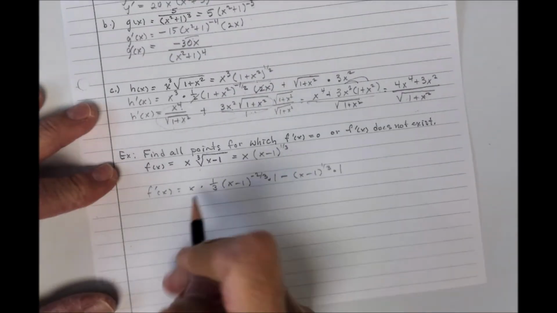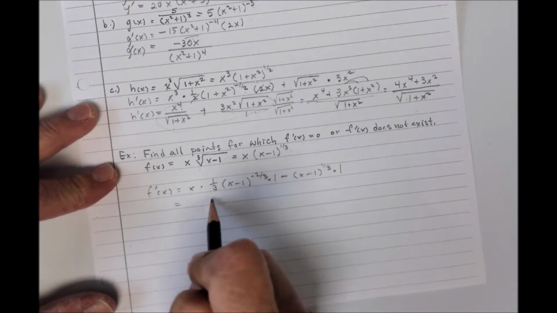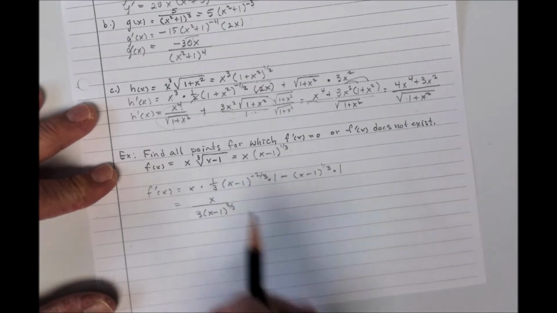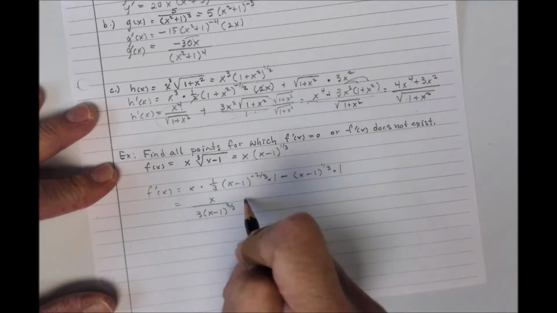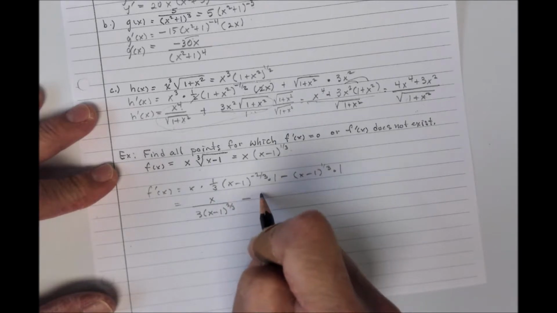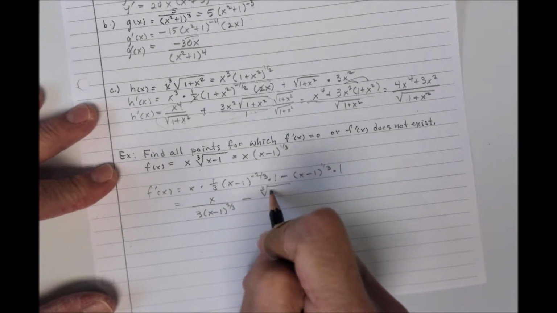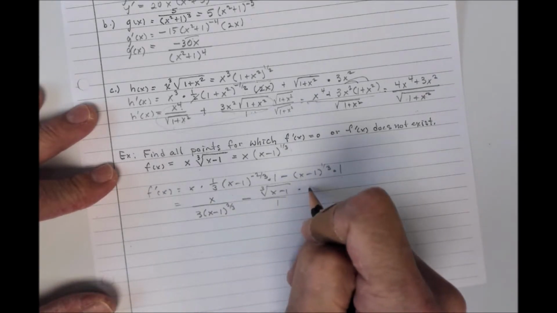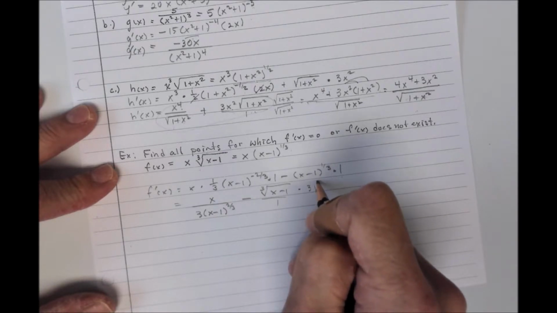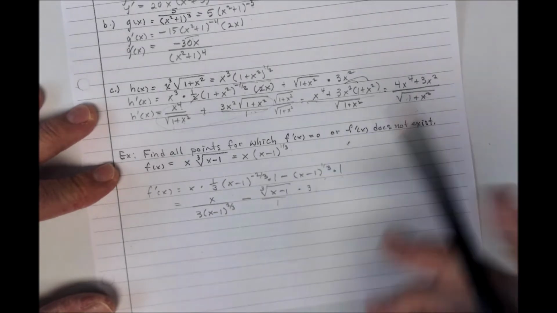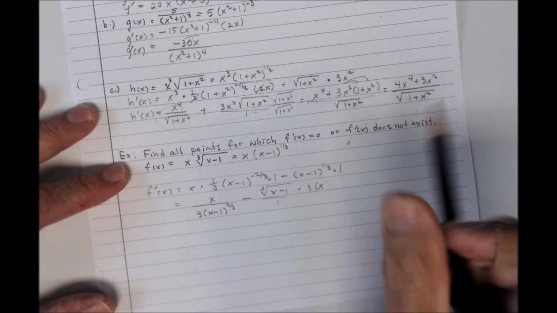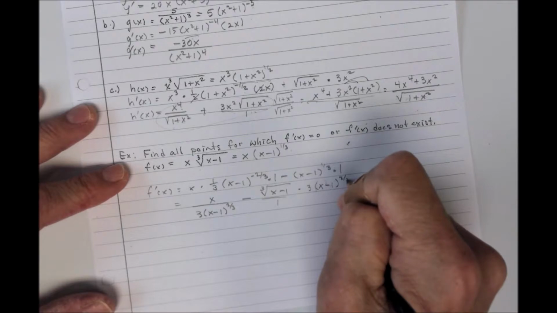So up top, I'm going to have x all over 3 times the quantity x minus 1 to the 2/3. And then here I'm just going to have minus the cube root of x minus 1. Well, let's get that common denominator again. That means I have to multiply top and bottom by 3 times the quantity x minus 1 to the 2/3, top and bottom.